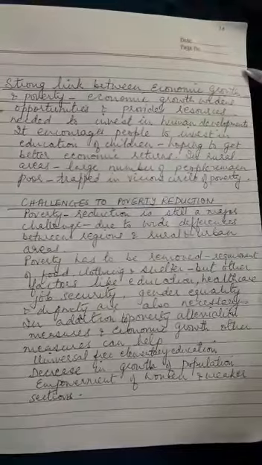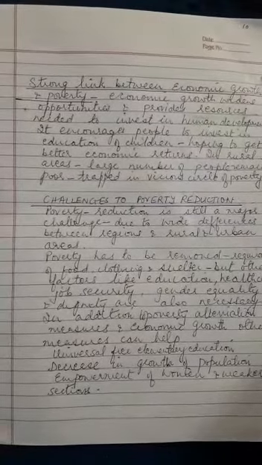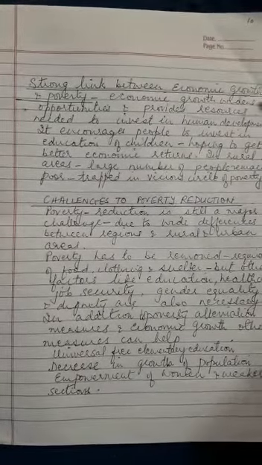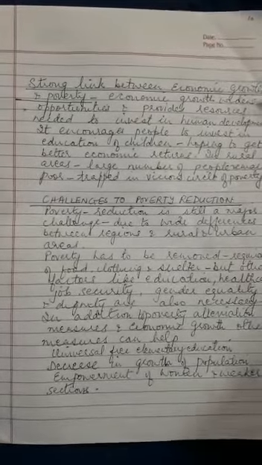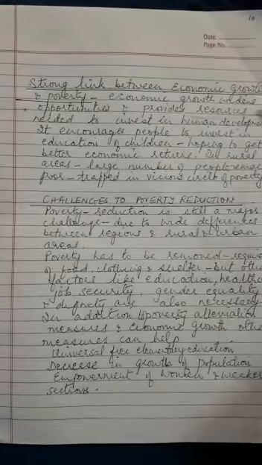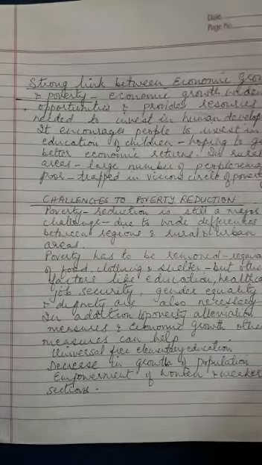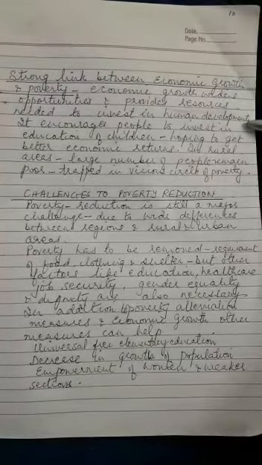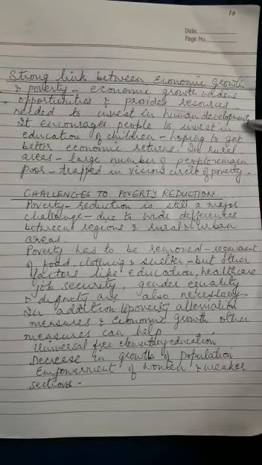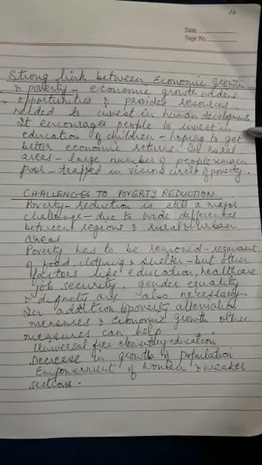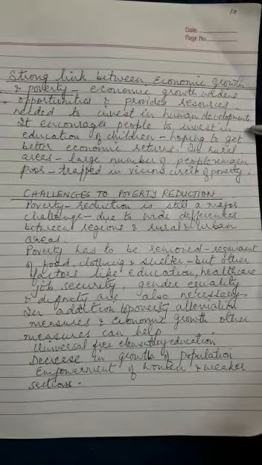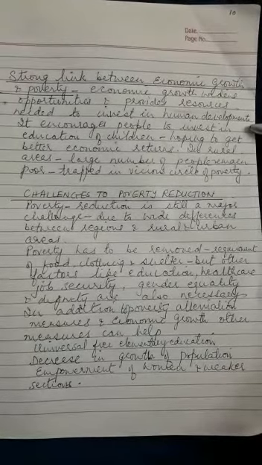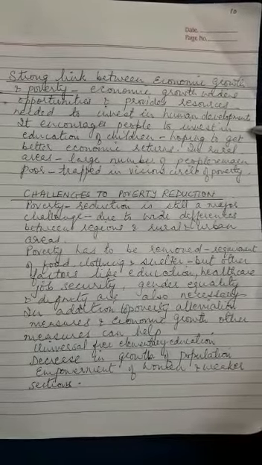We also need to understand that there is a strong link between economic growth and poverty. That is, when there is economic growth, it widens opportunities. There will be more chances, more opportunities, and it provides resources which are needed to invest in human development. So it encourages people to invest in education. As we know that human capital formation is important, and for that, investment in education and health is also necessary. So it encourages people to invest in the education of children.